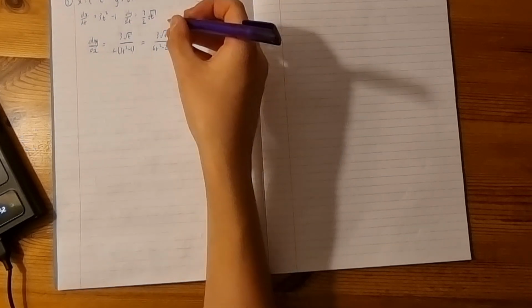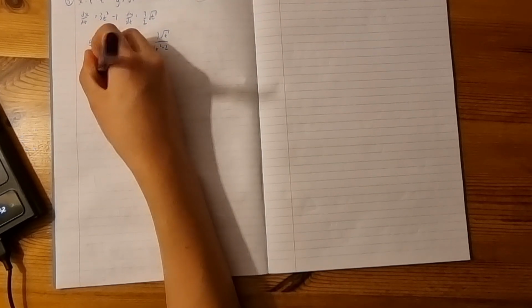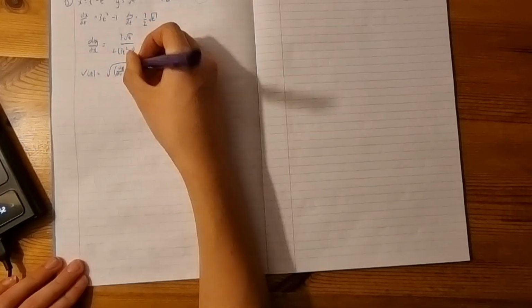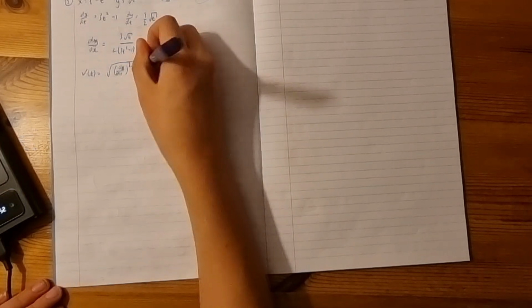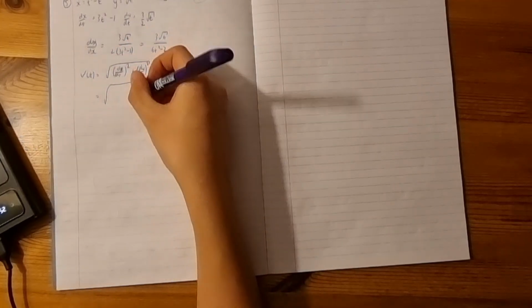And now for the speed, well, v of t is equal to the square root of dx over dt squared plus dy over dt squared, which is equal to, in this example, a big square root.